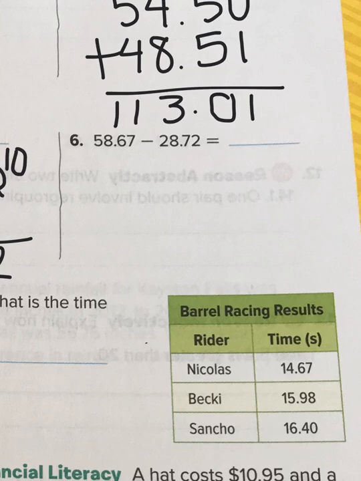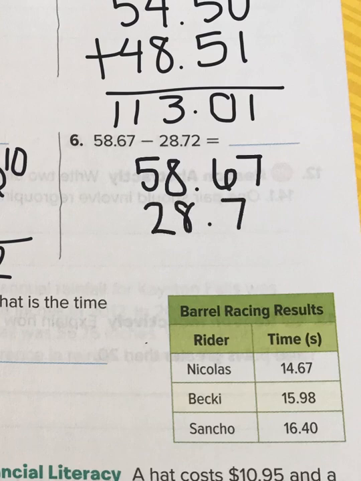In problem number 6, we're taking 58.67 and subtracting 28.72. So we need to line up our numbers with our decimal places and subtract like normal. So 7 minus 2 is 5. And then you can't subtract 7 from 6, so we need to borrow from the 8.